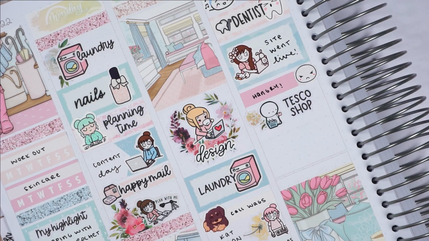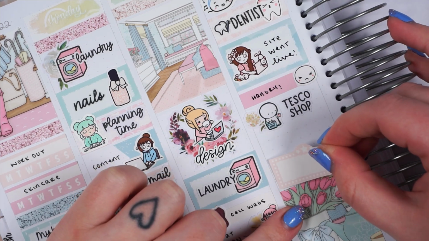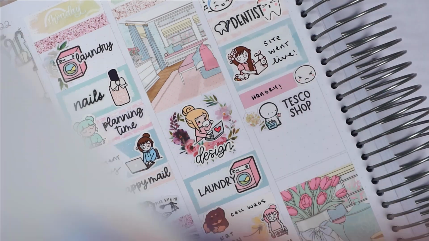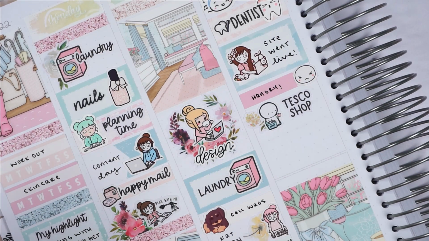Then we had the food shop delivered, which I marked with a Coffee Monsters Co. icon and a script from my shop.